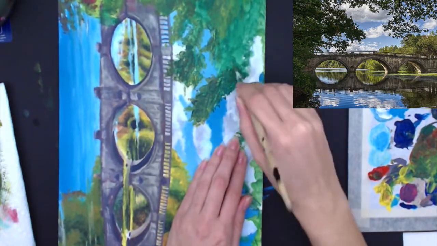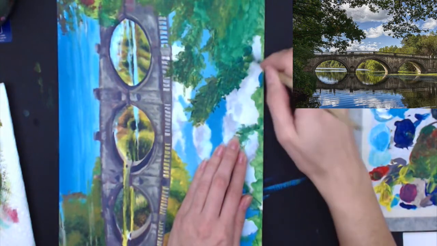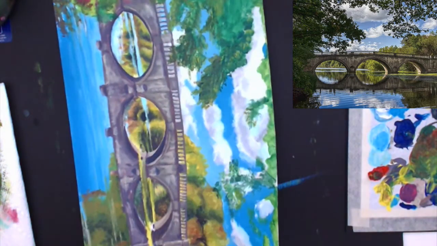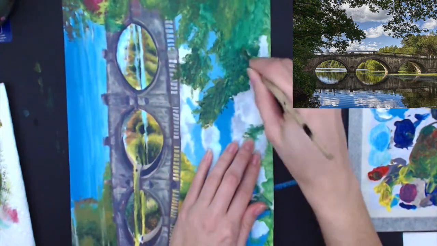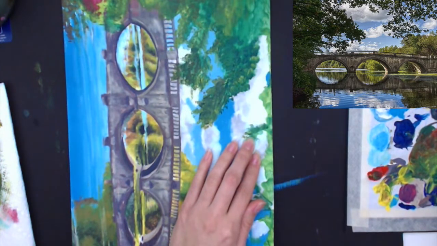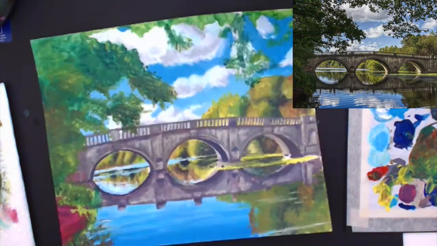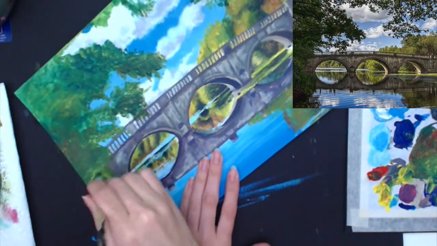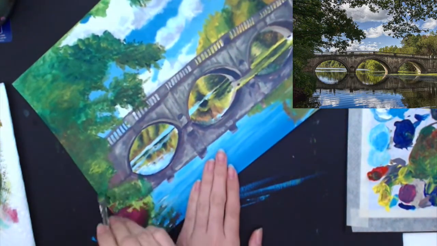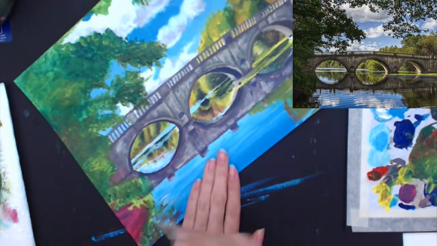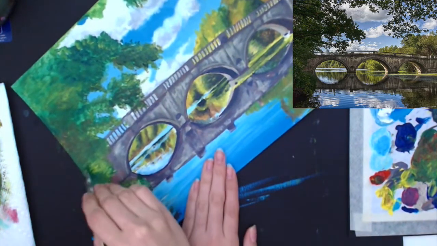So again, I'm just looking at what colors I see in the trees and trying to place those colors where I see them. So wherever I see a lighter green, I'm going to put down my lighter color. And then I'm going in there and adding a bit more detail to the edges of the branches, rotating that brush again, trying to create that leaf-like texture.